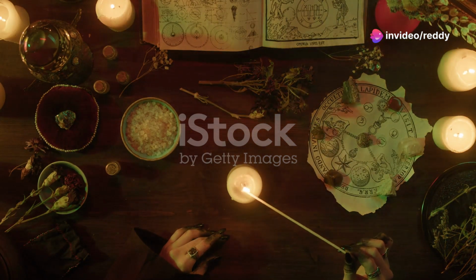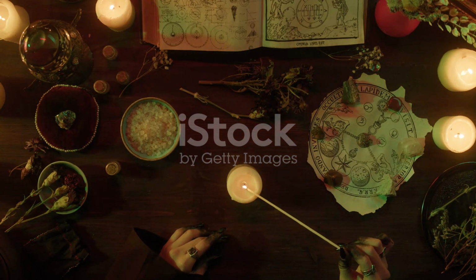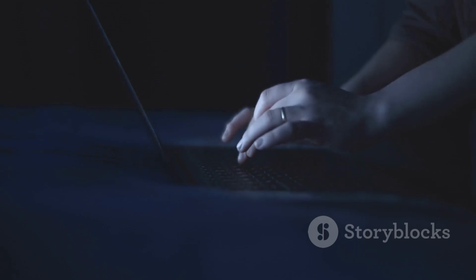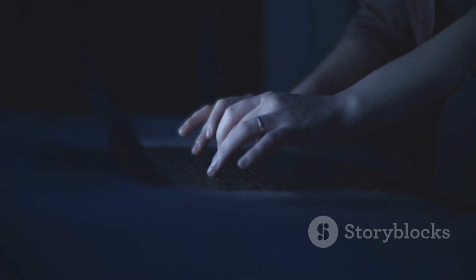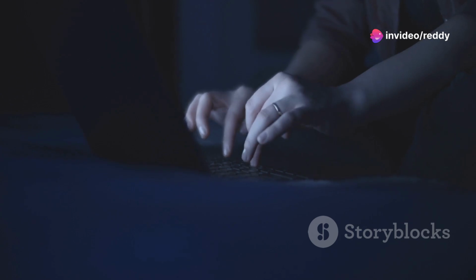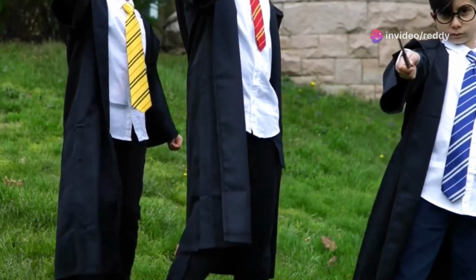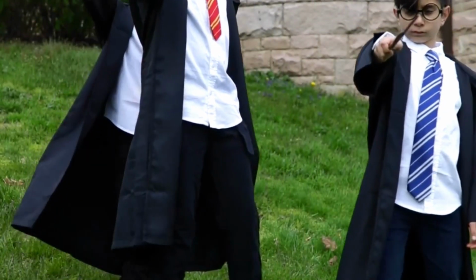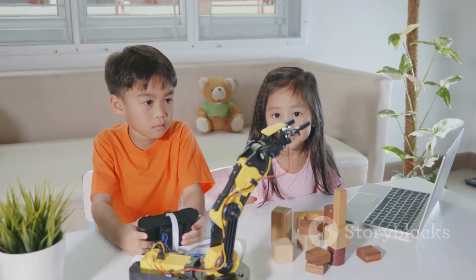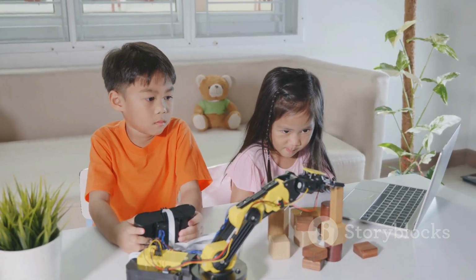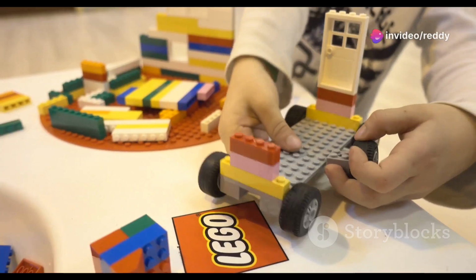Hello, young wizards. Today we're going to learn how to cast spells using Python, the magical language of computers. Just like waving a wand and uttering an incantation, we're going to type lines of code that command the computer to do our bidding. But don't worry, it's much easier than it sounds, and way more fun than memorizing potion ingredients. So grab your magic keyboards and let's get coding.